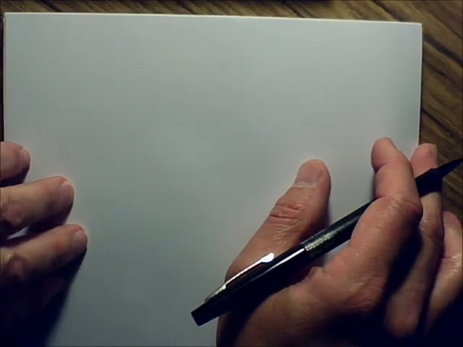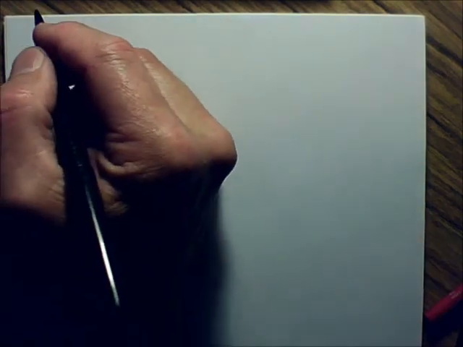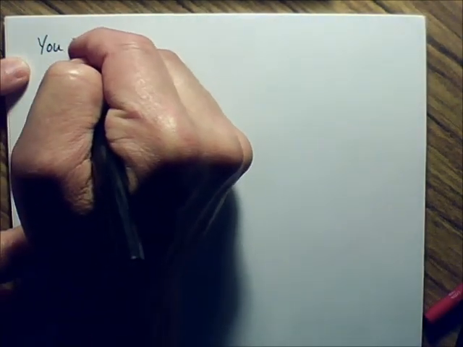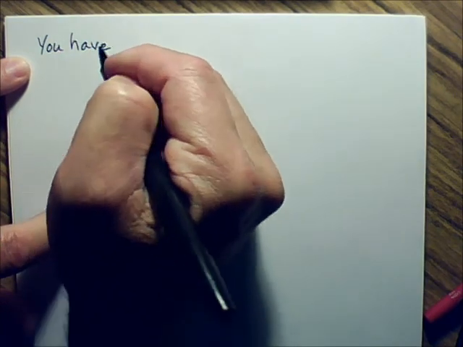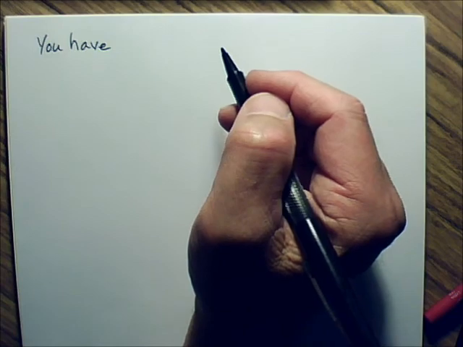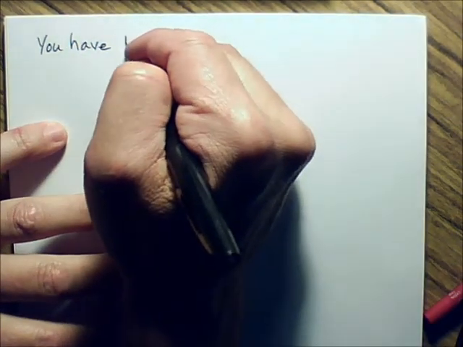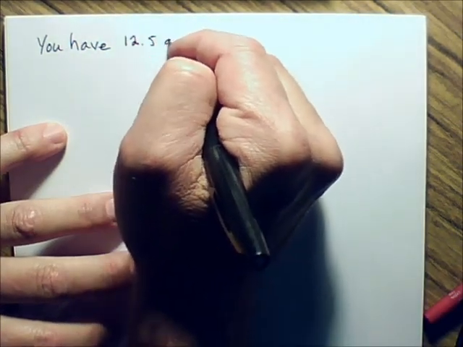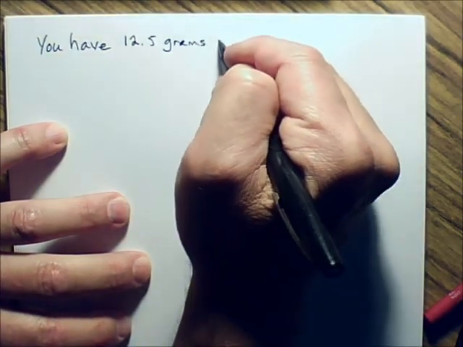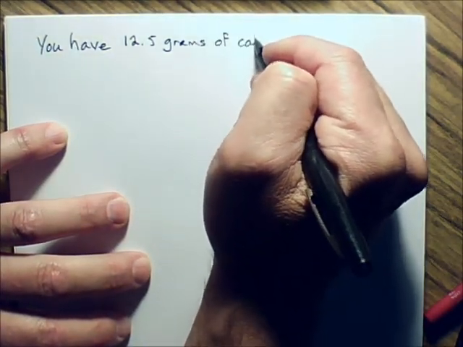So let's start with a problem that looks maybe something like this. Suppose that I have, or you have, let's see, how about 12.5 grams of calcium chloride.